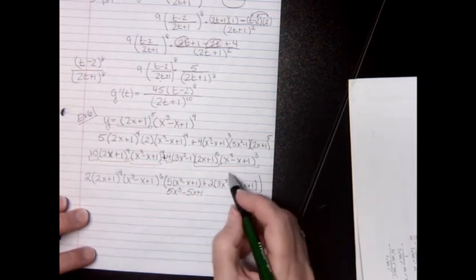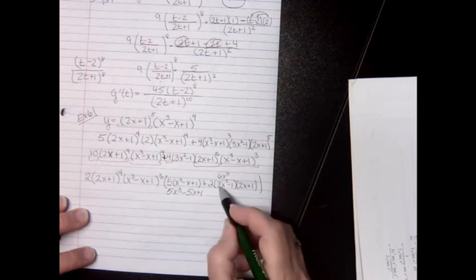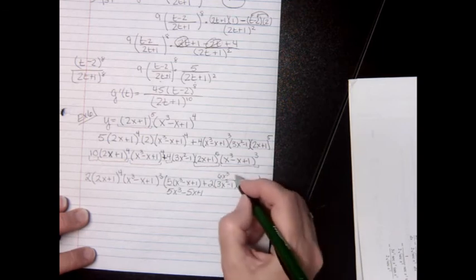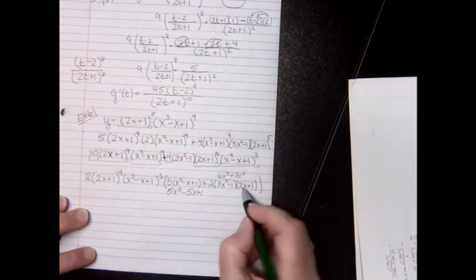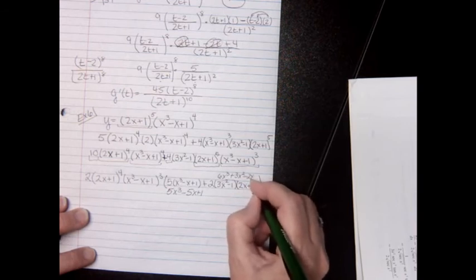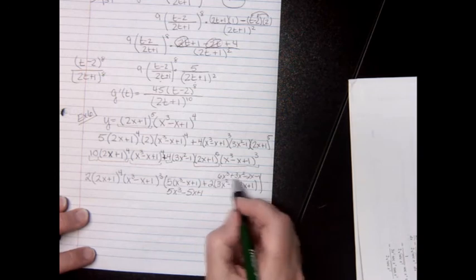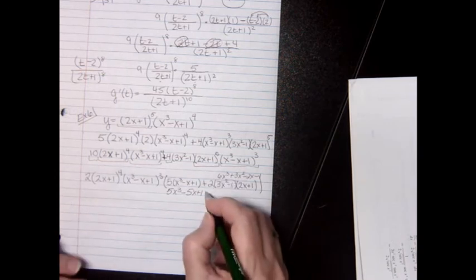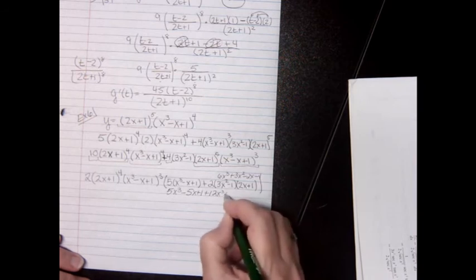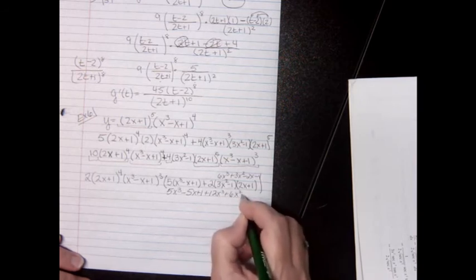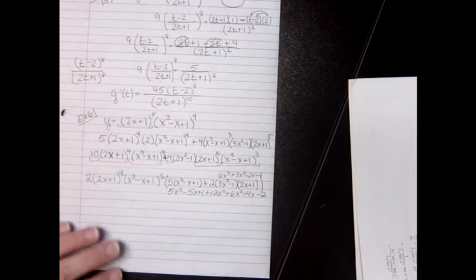I need to FOIL 6x cubed plus 3x squared minus 2x minus 1. Okay. And then multiply my 2 through. All right, let's see if we can combine anything.